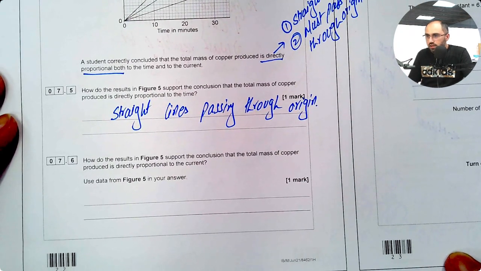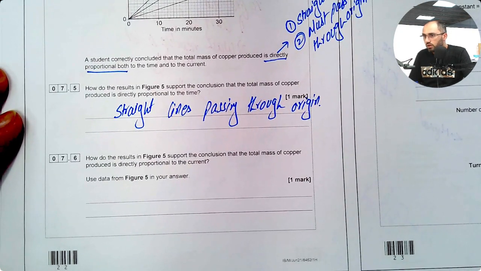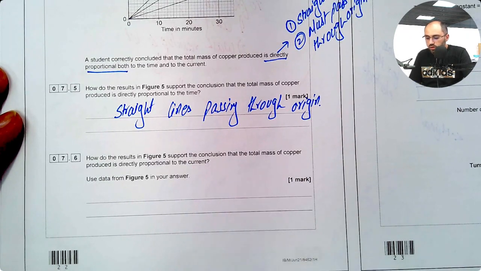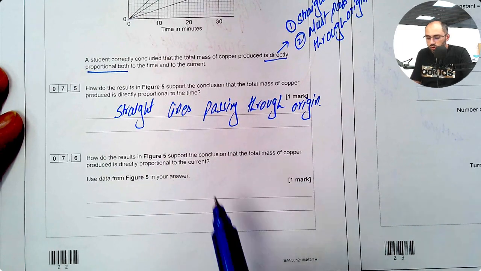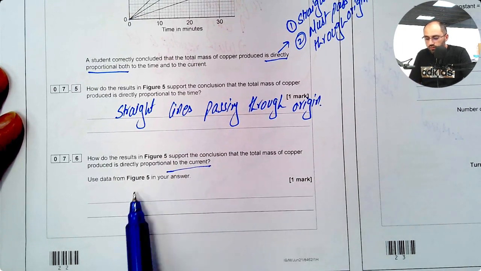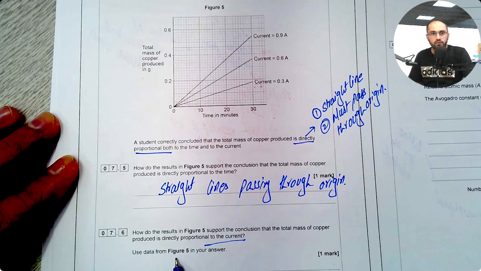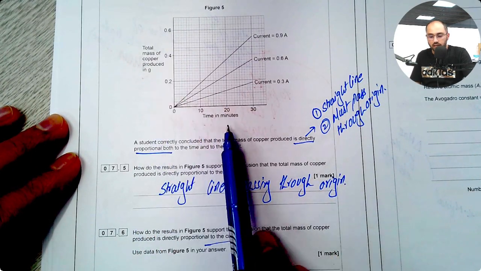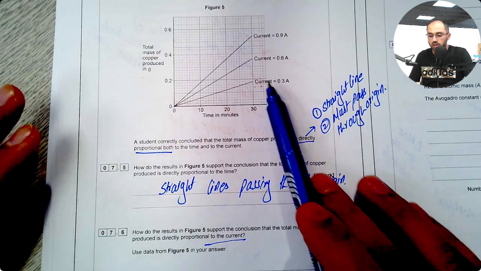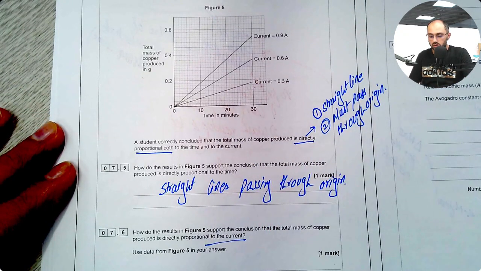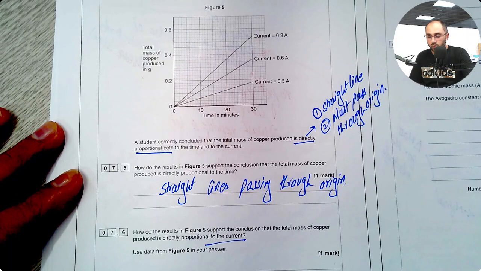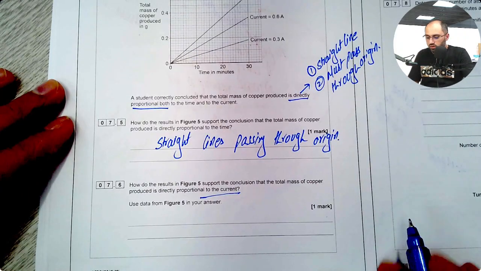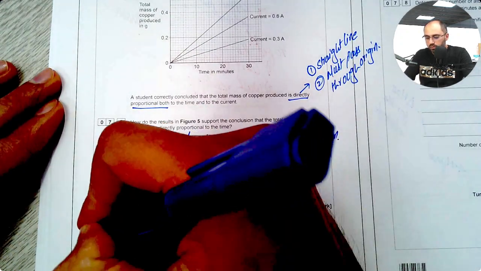Next part says, how do the results in figure 5 support the conclusion that the total mass of copper produced is directly proportional to the current? Use data from figure 5 in your answer. For this question, we are not provided the graph of total mass against current. So we can't use the lines only to say why it is directly proportional. But what we can do is we can extract the data. For example, to answer this question, I will use the space here.